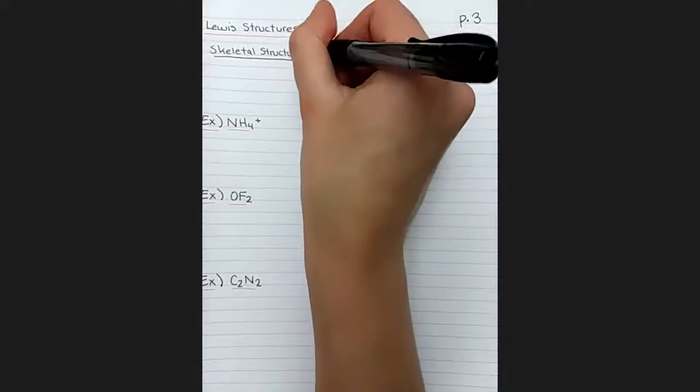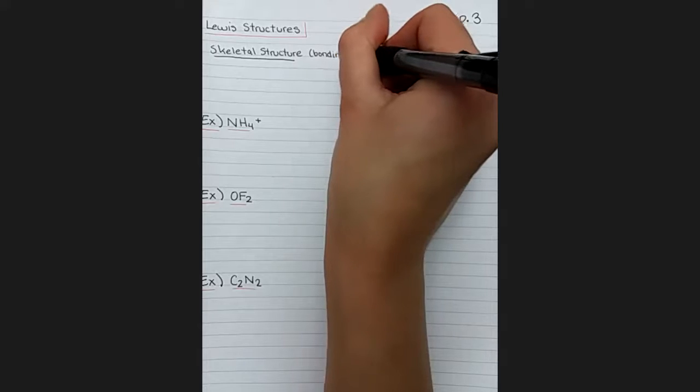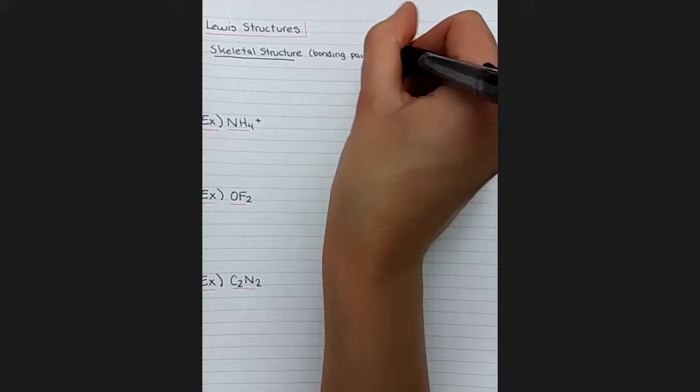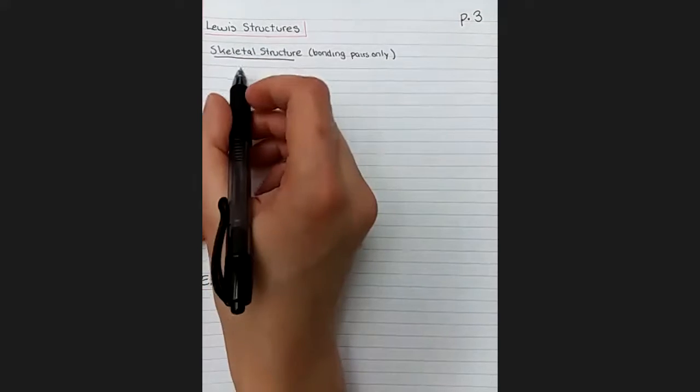So a skeletal structure is basically a structure with the bonding pairs only. Something we do at the beginning while trying to figure out how the atoms are arranged in a molecule. And so we have rules for how to determine where an atom goes. For example, if we had this molecule, we could draw the carbons and the oxygens in the center, and we would draw the hydrogens along the outside.